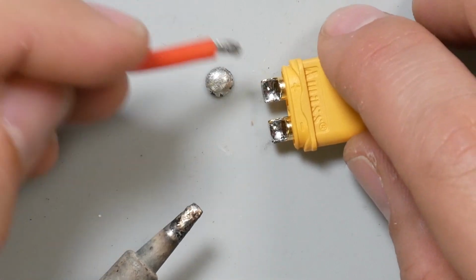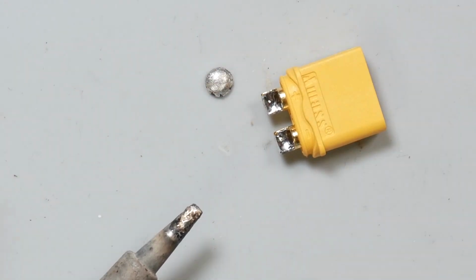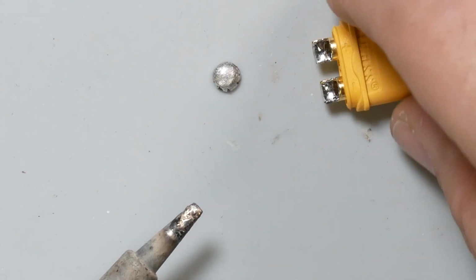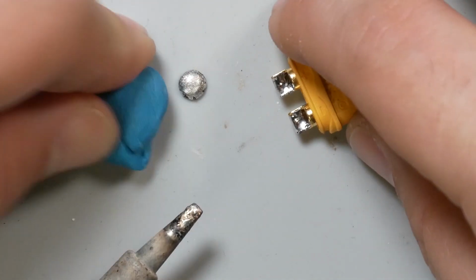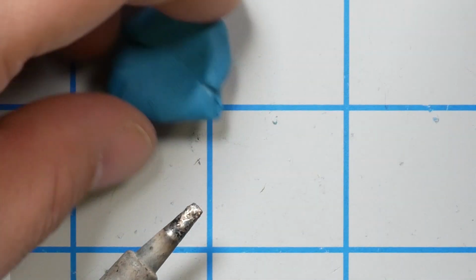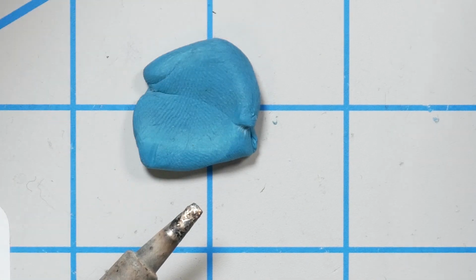In case you missed it, I like to turn these sideways, make it a little easier to work with. And then we'll use some of this, it's called Fun Tack. Oh, it won't stick to the silicone. That's cute. This stuff is called Fun Tack, F-U-N-T-A-C-K. It's made by Loctite.